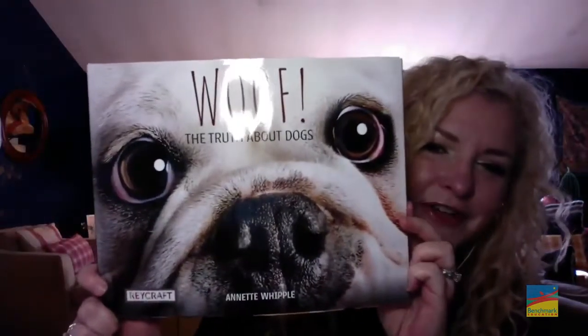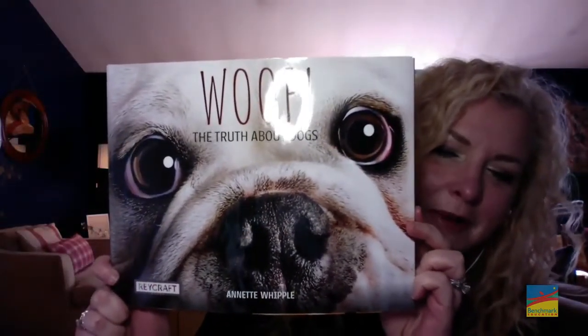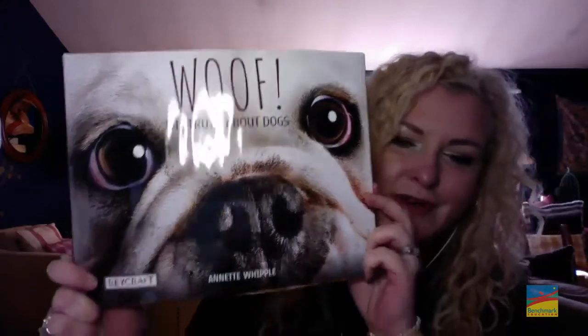So I have this lovely book here, Woof: The Truth About Dogs by Annette Whipple. Really fun book from Ray Craft Books, which if you haven't heard of Ray Craft Books, definitely give them a follow. They are giving voices to authors and illustrators who are underrepresented in publishing.